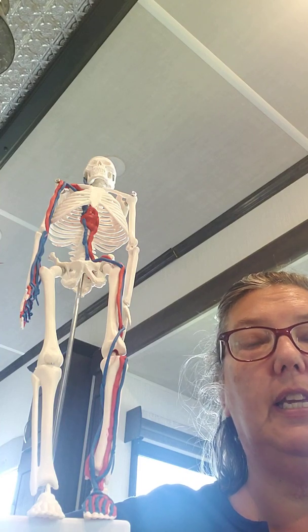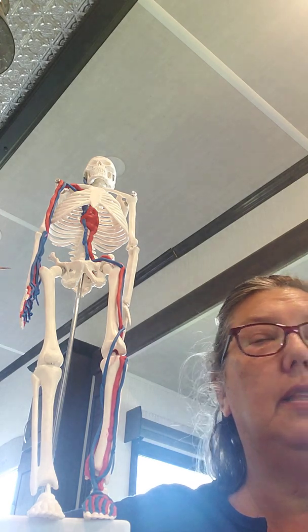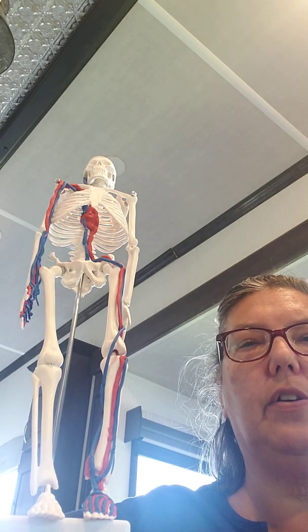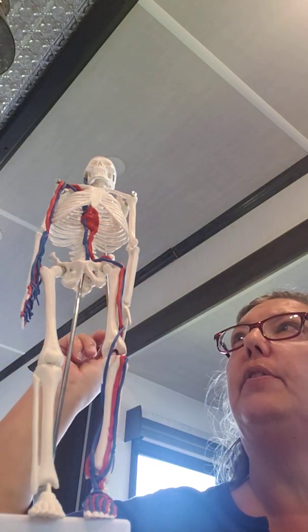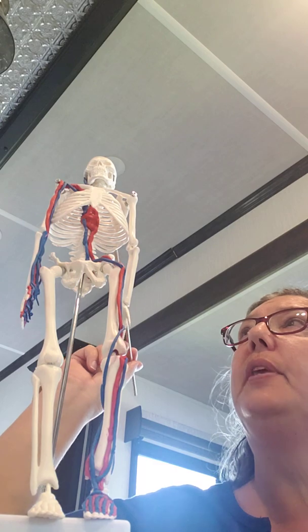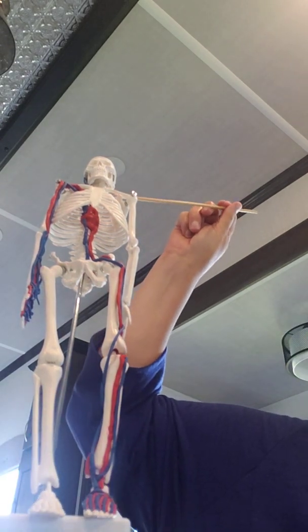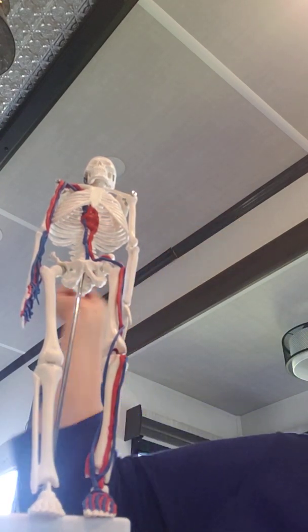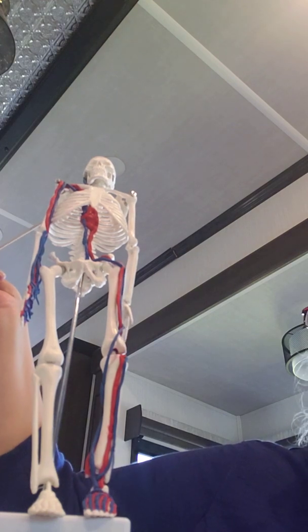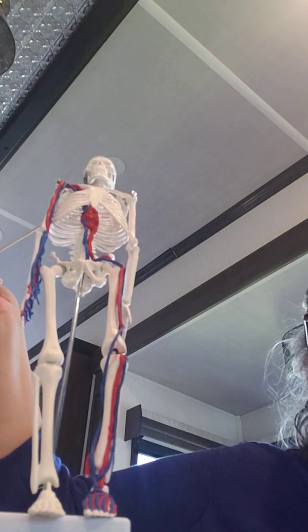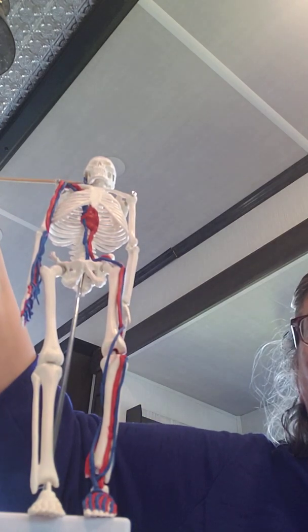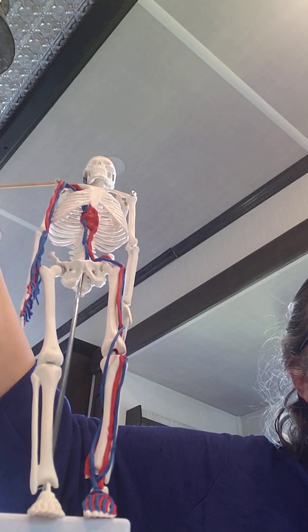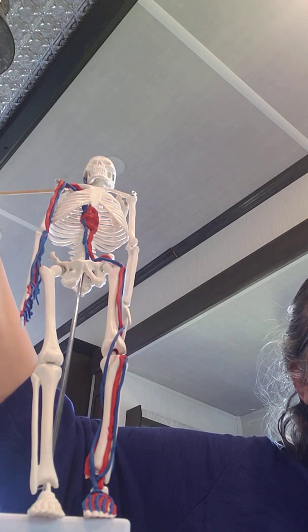Hello, my name is Tracy, and I'm going to talk to you about the arterial and venous blood flow in the body. We're going to begin with the arteries, and in the heart, we're going to talk about going from the aorta up here to the brachiocephalic trunk, which could either then go up the neck here towards the common carotid or towards the arm here, under the clavicle, to the subclavian.